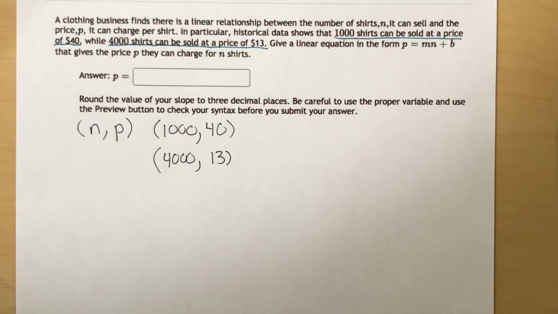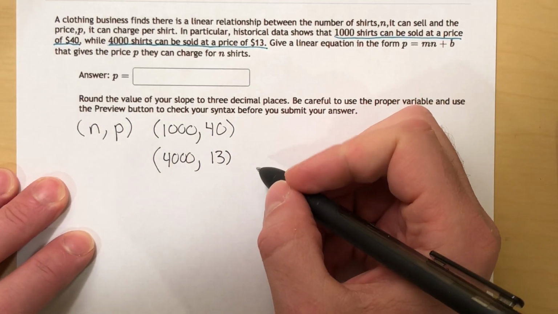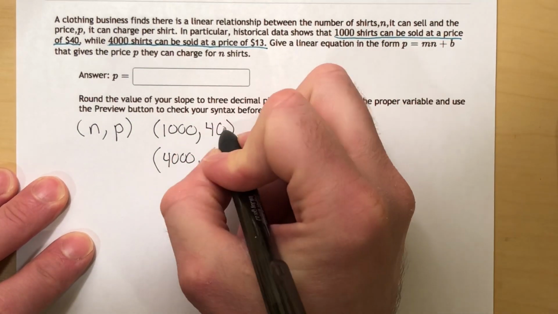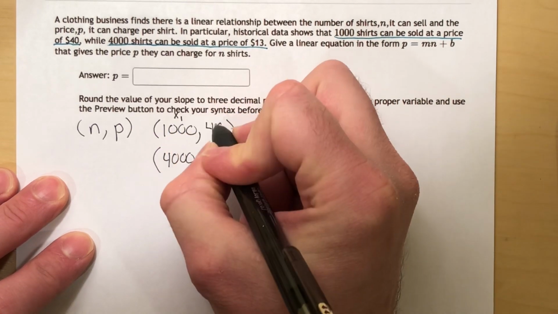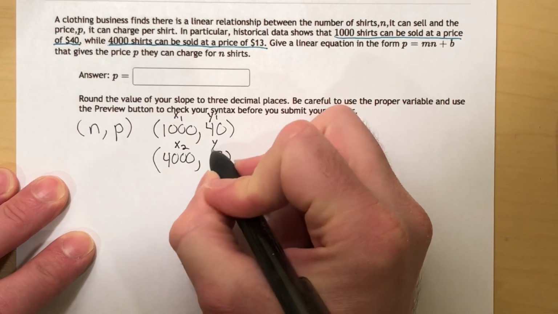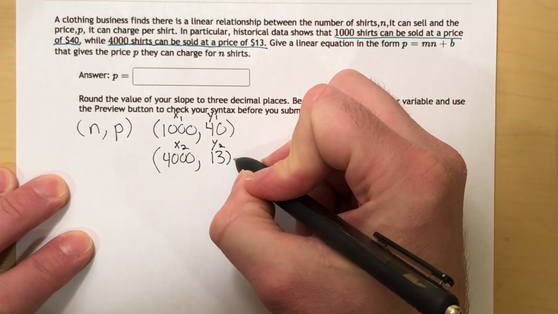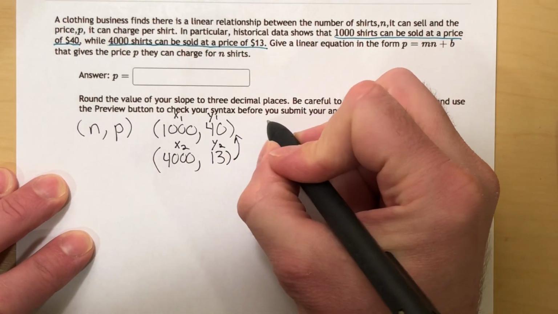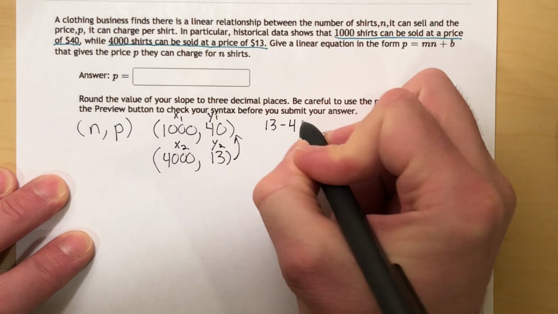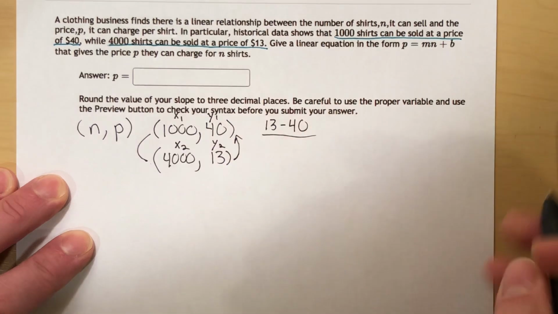Now to solve this, like we've been doing, we come up with a linear equation from those two points. The first thing we need to do is find slope. Even though these points are really N and P, I'm still going to call them x1, y1, and x2, y2, because that's how I'm comfortable setting up the slope formula. On the top for slope, we have y2 minus y1, so 13 minus 40, over x2, 4,000, minus x1, 1,000.